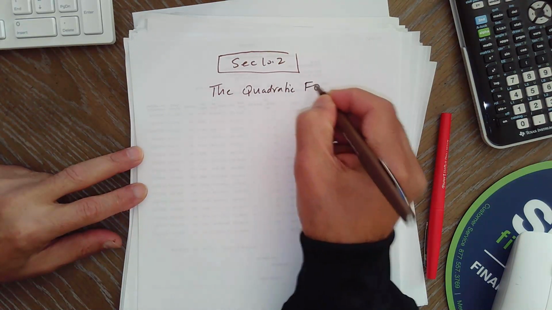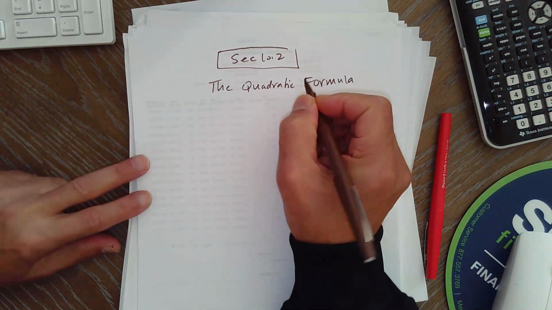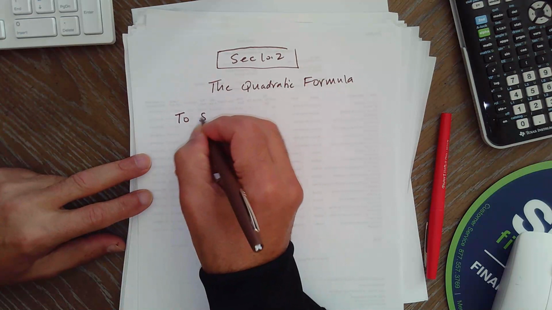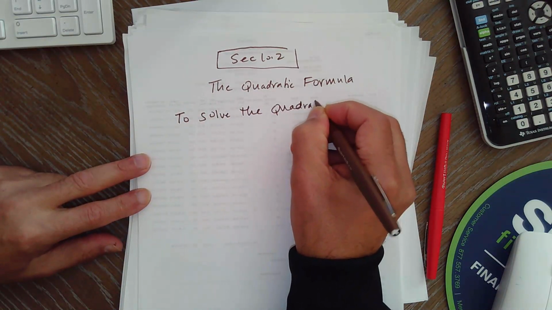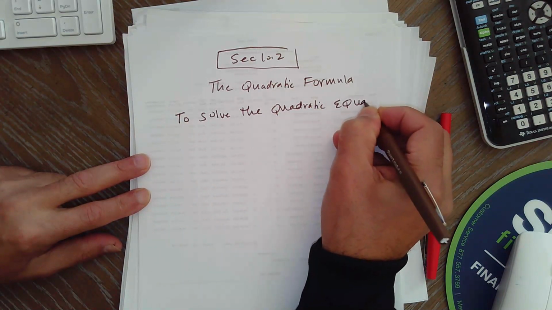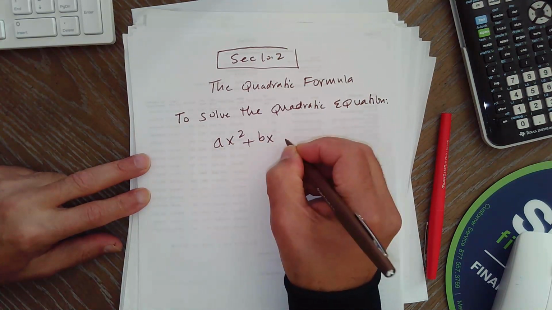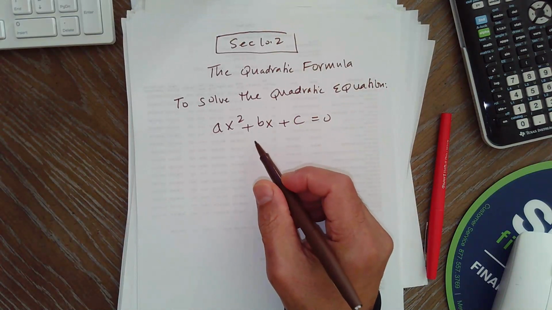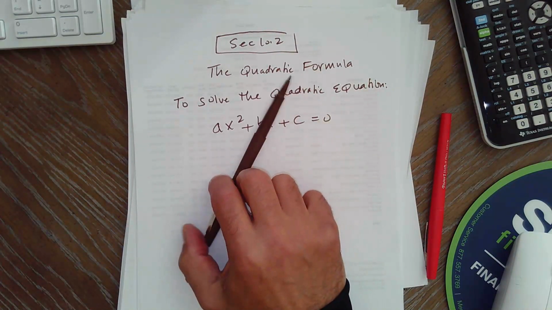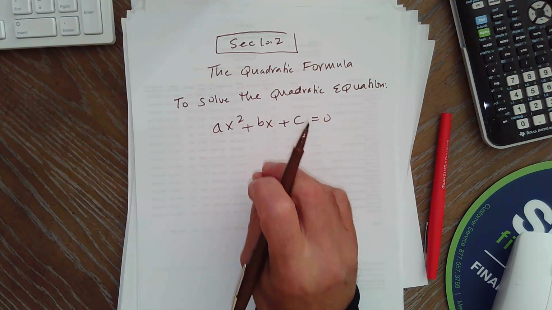So we're gonna develop a formula that solves any quadratic equation, and the way to get the formula is by completing the square. So say you want to solve the quadratic equation, and if we're looking at the general one, ax squared plus bx plus c equals 0. Since we don't know the letters, like they're not numbers, we can't do factoring and we cannot do square rooting because of the bx. So the only method that will work in this case is completing the square.